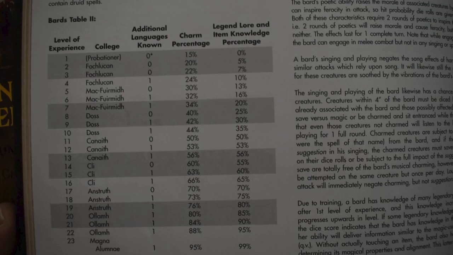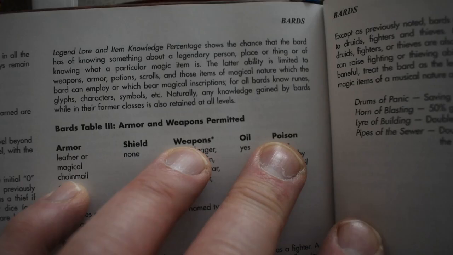So if you're a bard at middling levels, and pretty much everyone else is still in their 6th and 7th, you've got a 1 in 6 chance of just picking an item up and going, this looks exactly like, and working it out from there, which is pretty cool. So if we look at what that means, a legend lore item knowledge percentage base has of knowing something about person, place, thing, knowing what a particular magic item is, and so on.